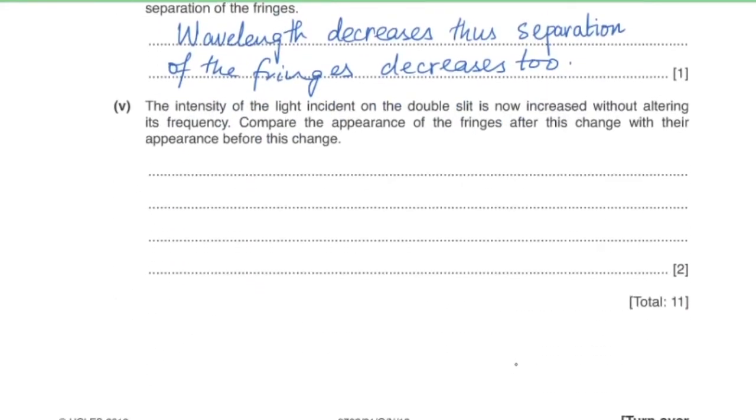Part 5, the intensity of the light incident on the double slit is now increased without altering its frequency. Compare the appearance of the fringes after this change with their appearance before this change. So there's going to be no change to fringe separations, as it has nothing to do with intensity. It has all got to do with frequency or wavelength. So no change to fringe separation.